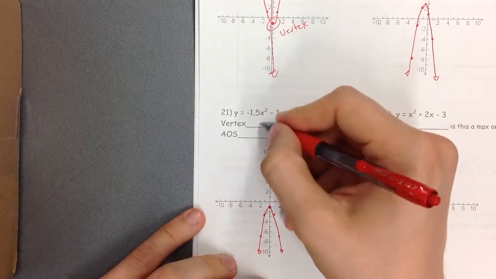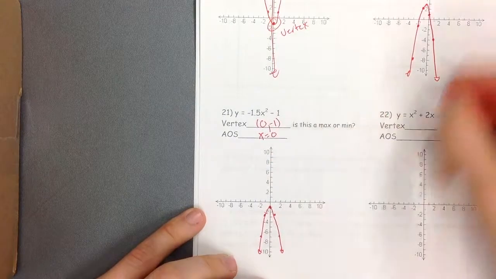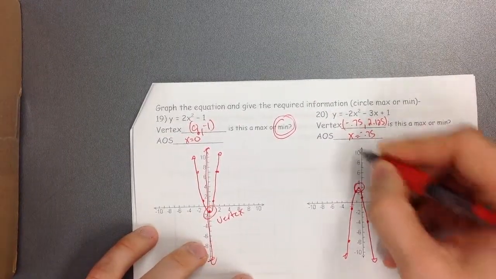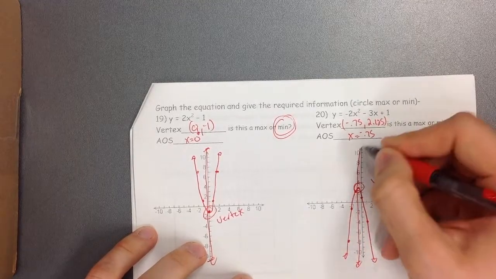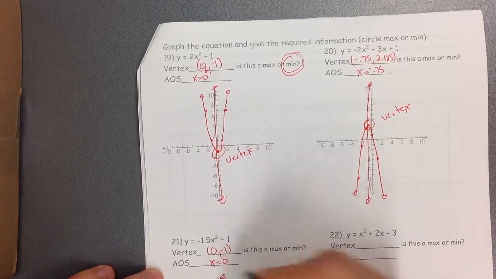My vertex, of course, is at 0, -1, and my AOS is going to be x equals 0. Let me identify this. This is your vertex, and then your AOS is going to be right there. So on this one, your vertex is right here, and your AOS is going to run right down that y-axis.